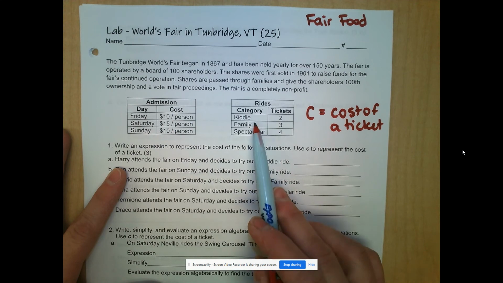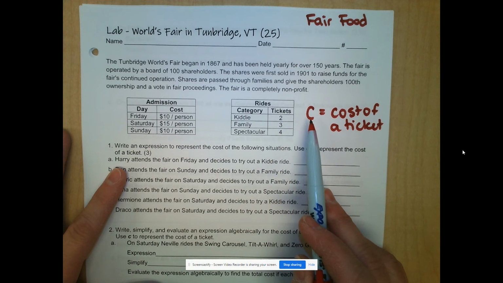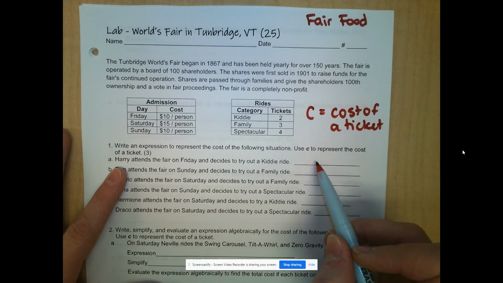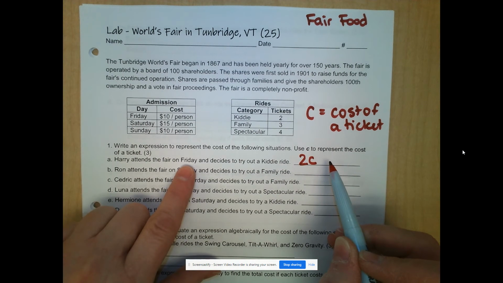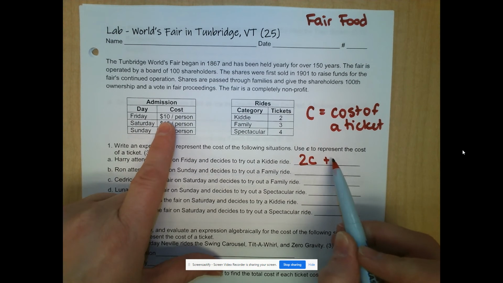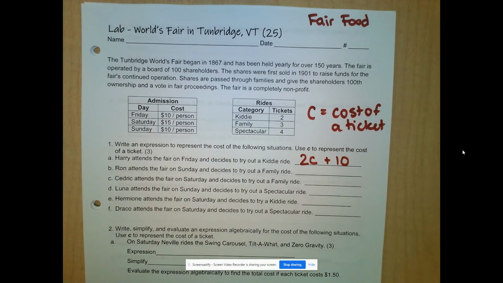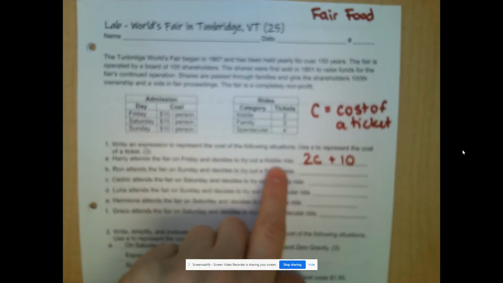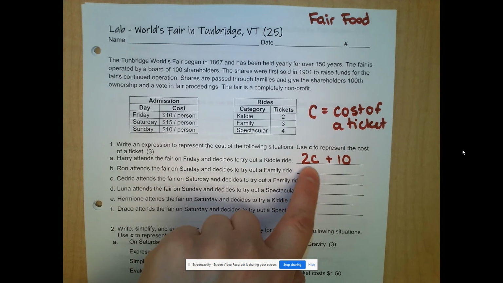So we know that a kiddie ride takes 2 tickets, and we're going to have to pay for those tickets. Each one of them is going to cost C dollars. So the expression for Harry to ride a kiddie ride is going to be 2C. But in order for him to ride that ride, he had to get into the fair. And it says he attended the fair on Friday. So we also have to add in $10 for him to get into the fair. So that's an example of an expression on a Friday for a person riding a single kiddie ride. Why? 2 tickets for the kiddie ride times whatever the cost of a ticket is.